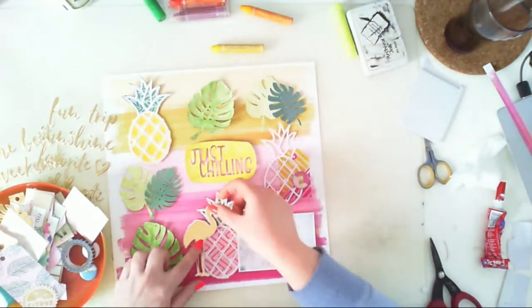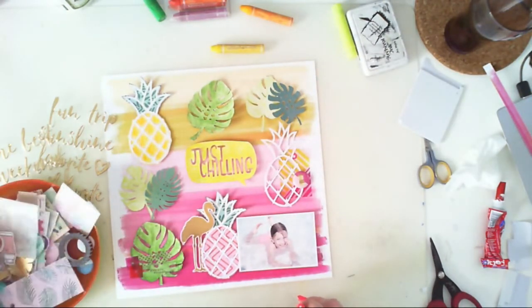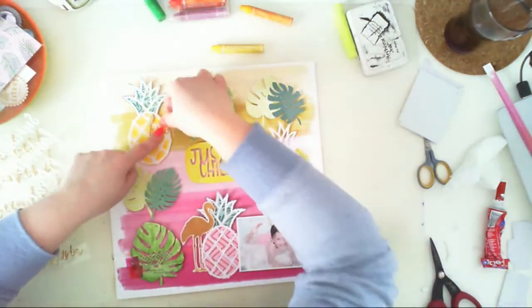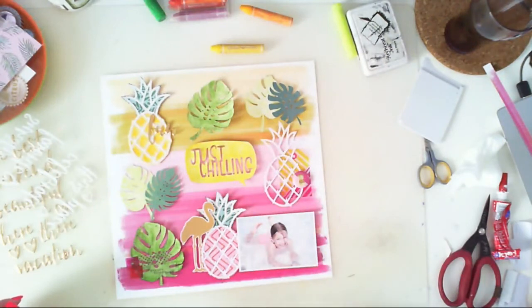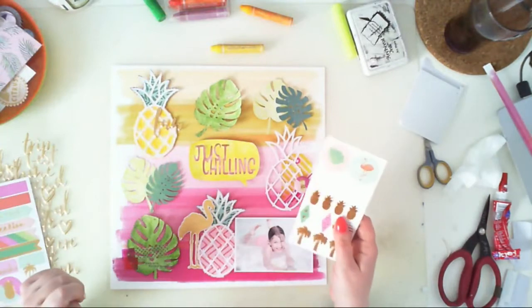And now I'm just embellishing my project. I'm digging into the Oasis ephemera pack. I decided to use this cute golden flamingo. I am also using puffy words from Oasis collection. They are also golden.